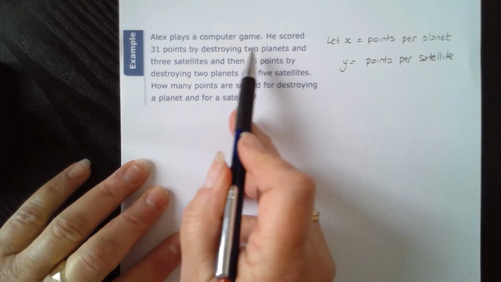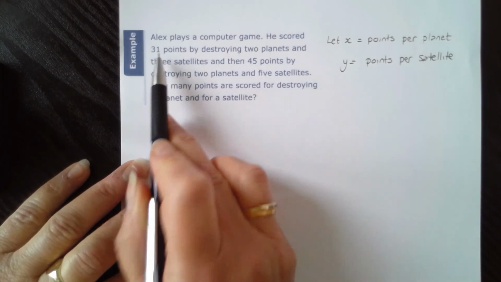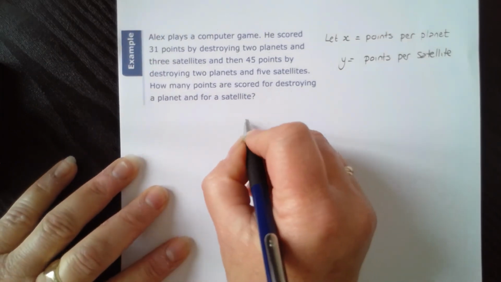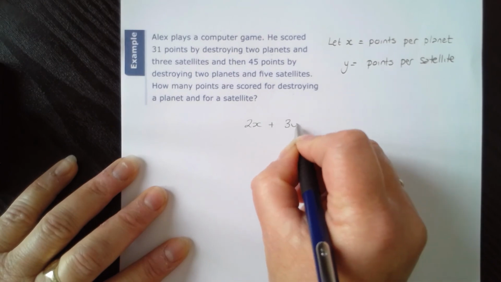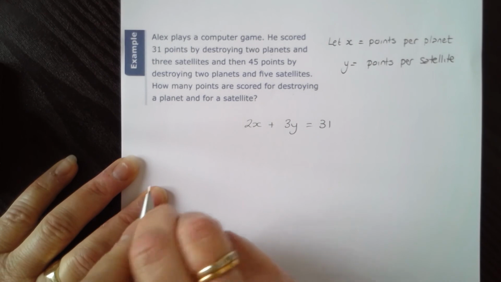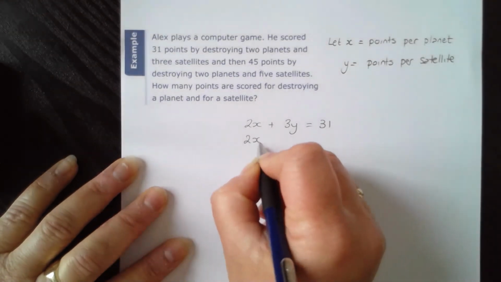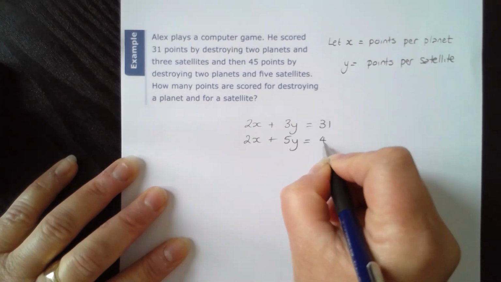So first things first, destroying 2 planets and 3 satellites, he gets a total of 31. So the points for 2 planets, and the points for 3 satellites comes to 31. And the points for 2 planets and 5 satellites is 45.